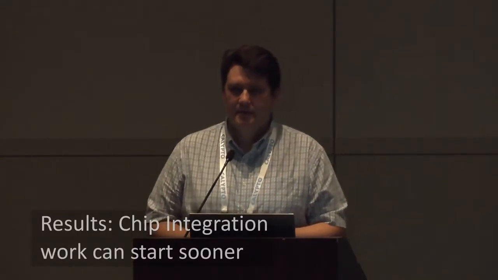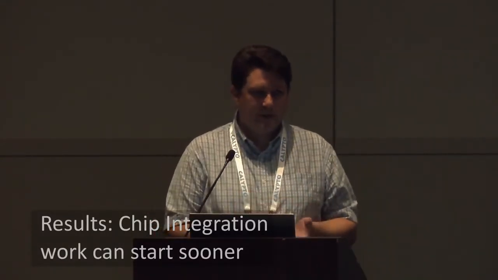So what gains have we seen from implementing these kind of approaches? Let's start at the end. Chip integration. Work can start sooner because you're now giving chip integration teams, the guys who put the ICs together, skeletal alpha beta deliveries very early on in the process. Because it's standardized IP, you've got an automated process for encapsulating all the files and putting them in all the right places. It's more uniform and consistent.